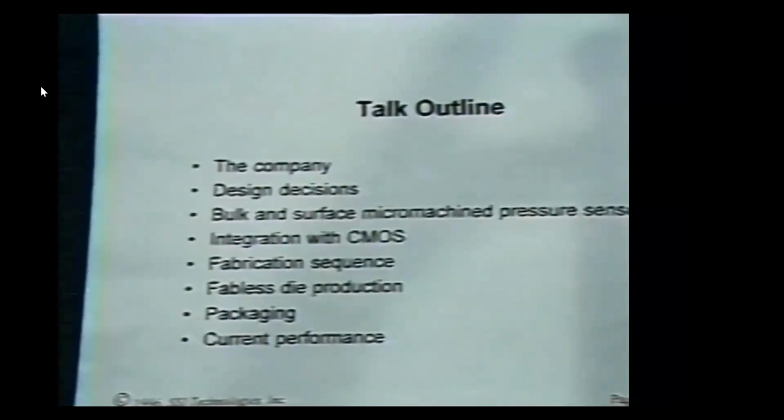I'll talk a little bit about how our surface micromachine pressure sensor compares to bulk micromachine pressure sensors, and how we integrated that with CMOS currently. In other words, what is the fabrication sequence of that pressure sensor, as well as how we go about doing this without having the manpower that our previous speaker has at his disposal. In other words, we don't have a fab, but yet we can still produce wafers.